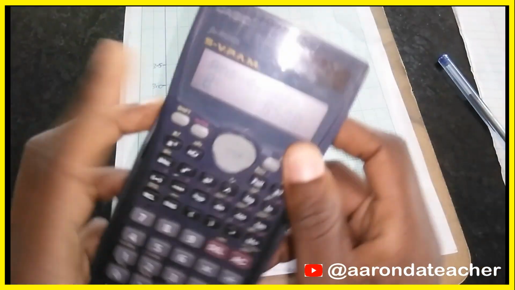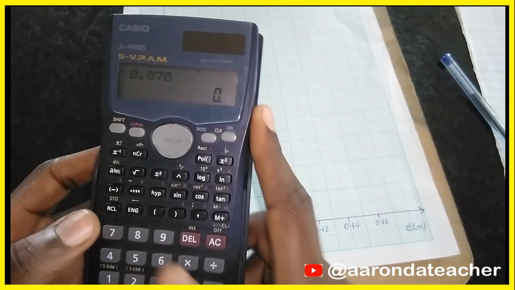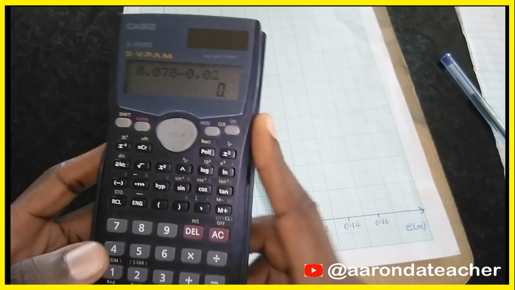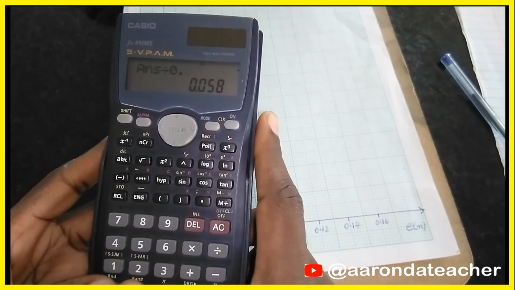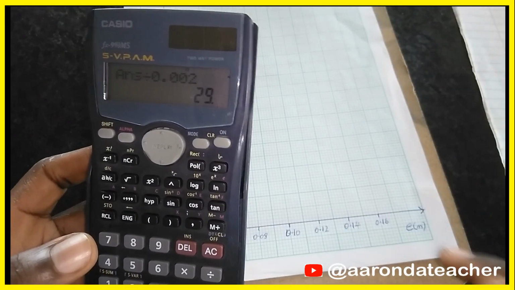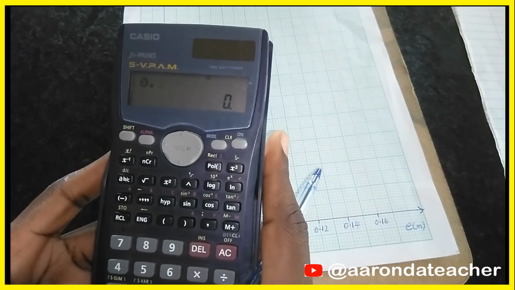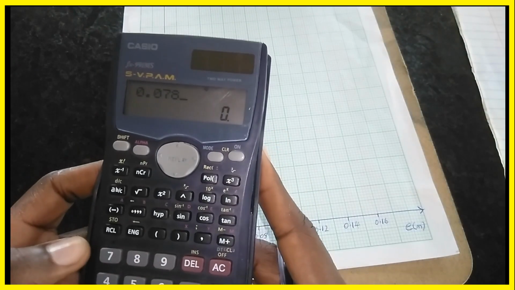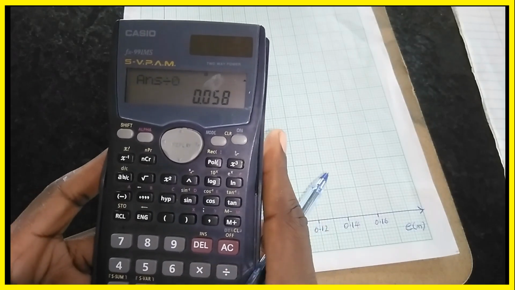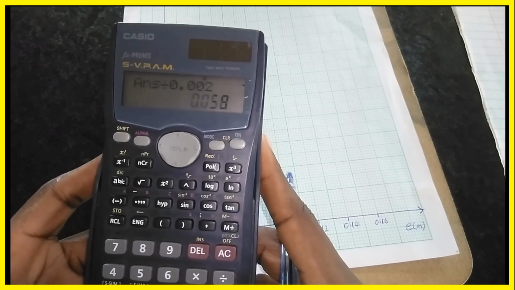Then next is plotting 0.078. I subtract 0.02 and I divide by 0.002. Sorry, 0.078 minus 0.02 divided by 0.002.